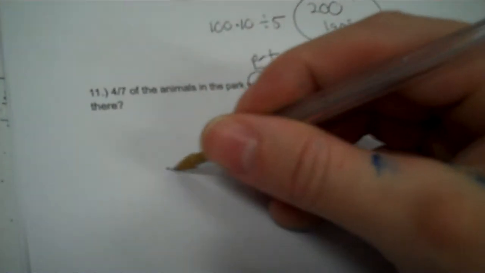4/7 of the animals in the park were birds. Remember, a fraction or percent are just written differently. It's still part of a whole. So 4 is the part that were birds. 7 is the total. If there were 200 birds, how many animals were there? So instead of 100%, you're going to put 4/7, okay? Because instead of a percent, it's a fraction.